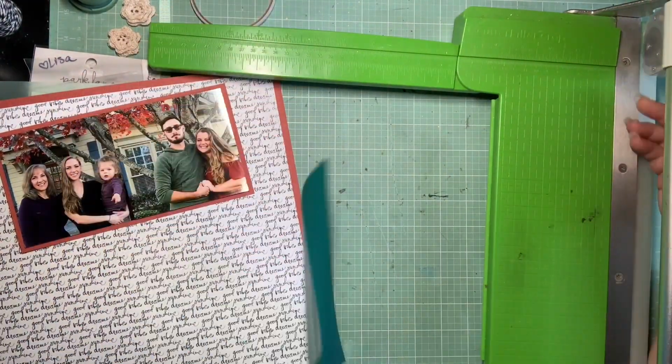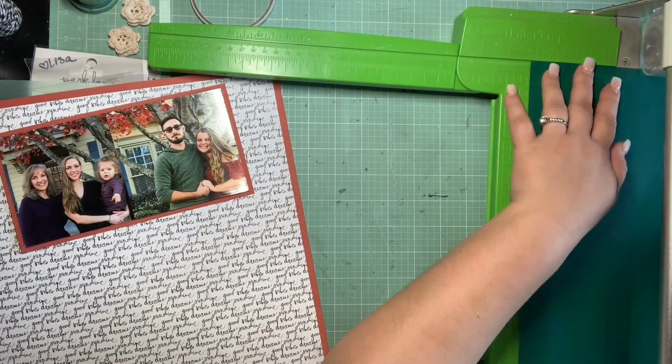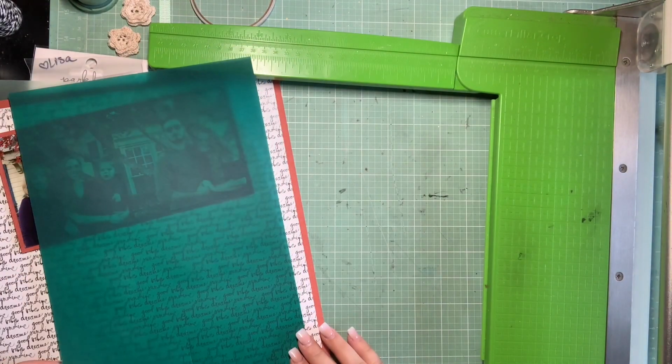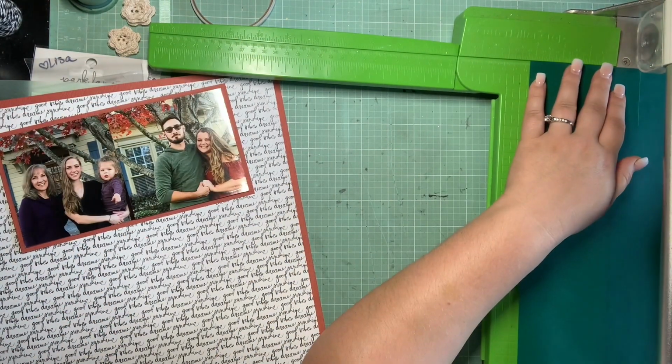But one of the other elements I really wanted to use was one of these sheets of vellum, and I just thought this dark teal really spoke to me more as far as the mood board went.